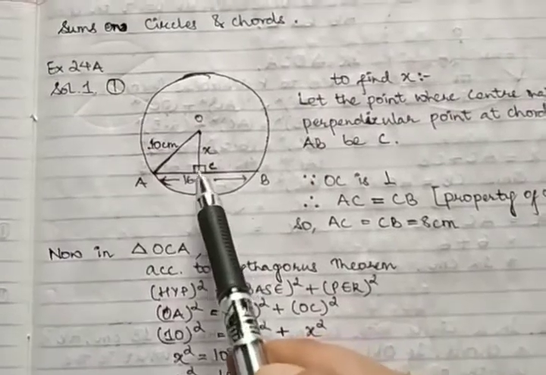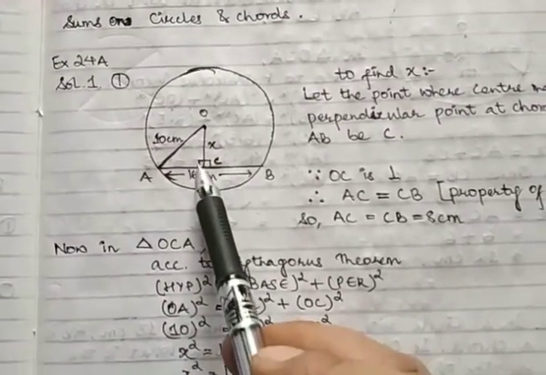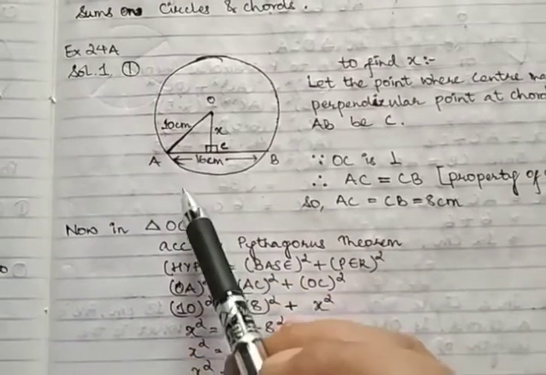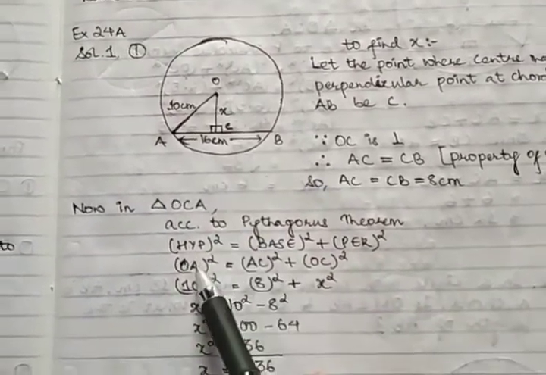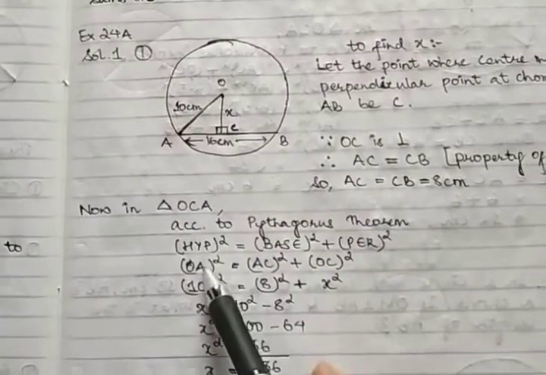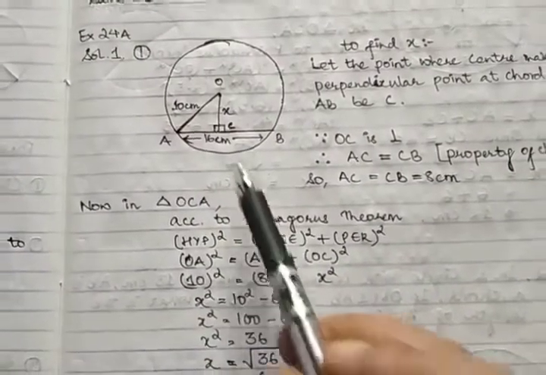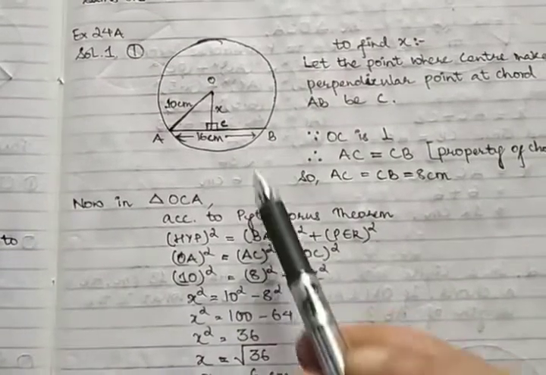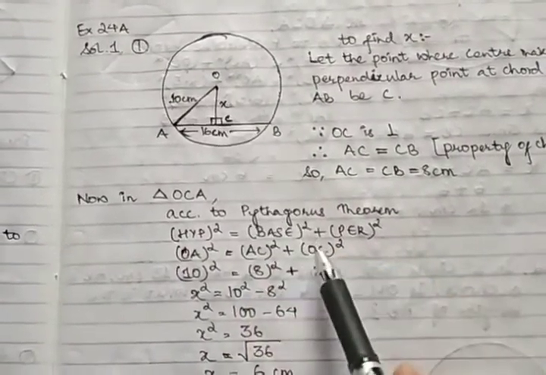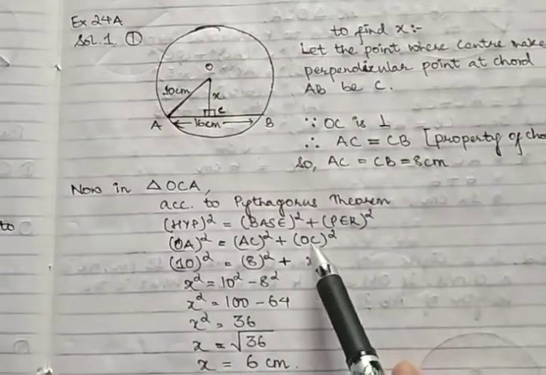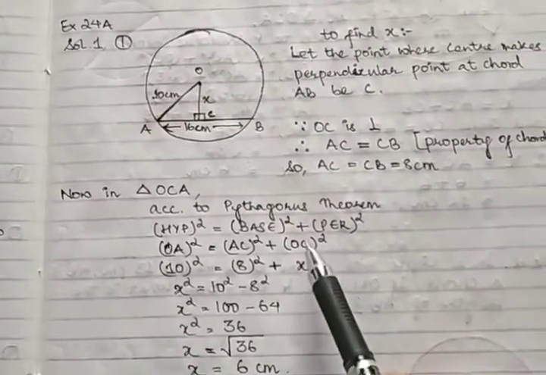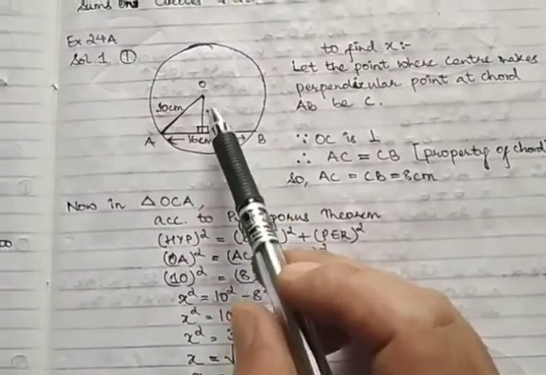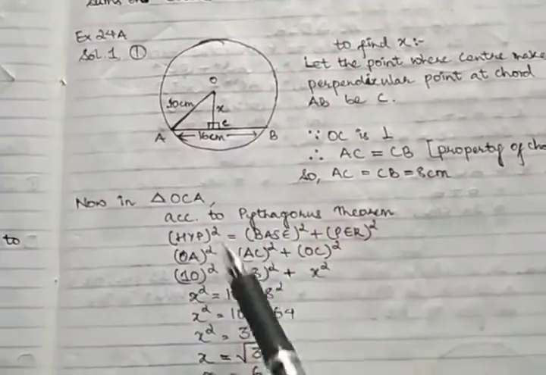Now in this figure, what we know is that the side opposite to the 90 degree is the longest side of the triangle, also known as the hypotenuse. So the hypotenuse here is OA. That's why I have written OA square plus AC square, because AC is our base, plus OC square, because OC is our perpendicular, that is height or altitude as well. Now where is our x? X denotes OC actually, isn't it? That's what we are after.